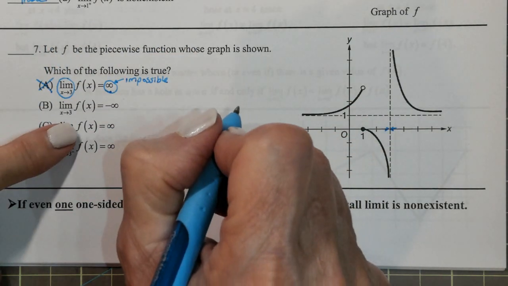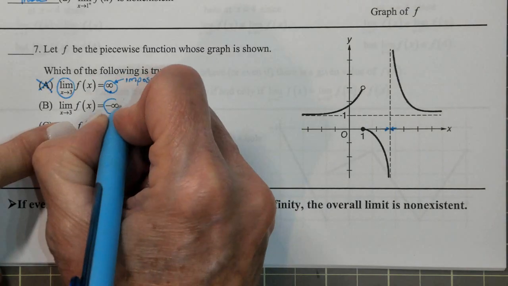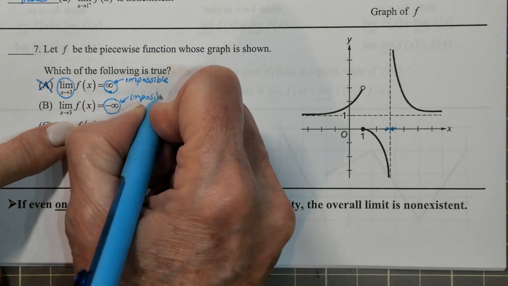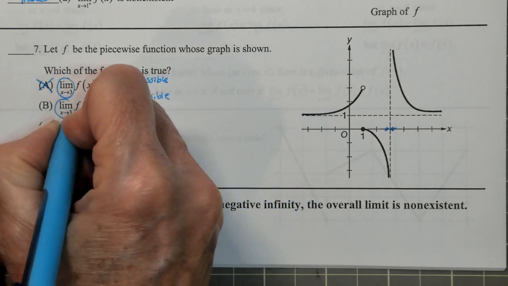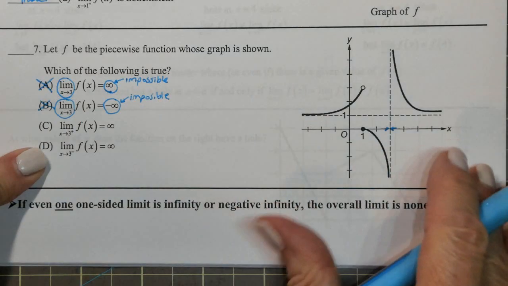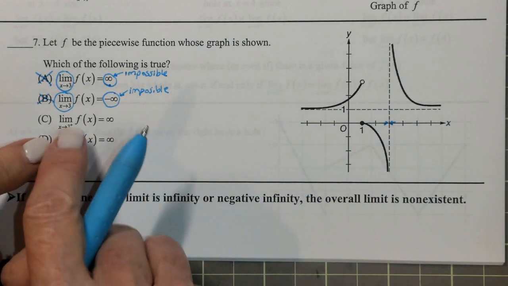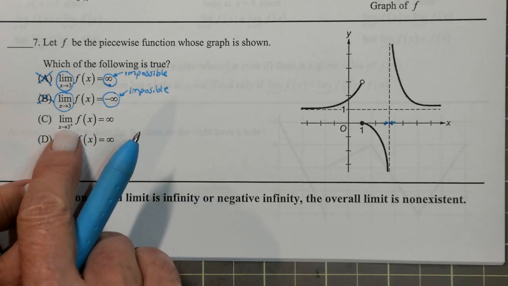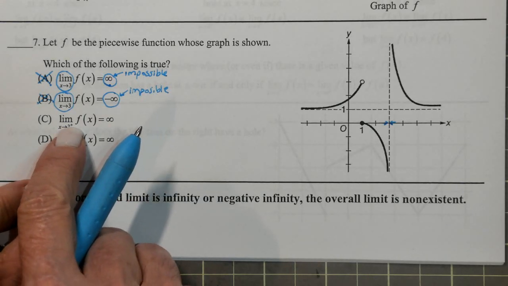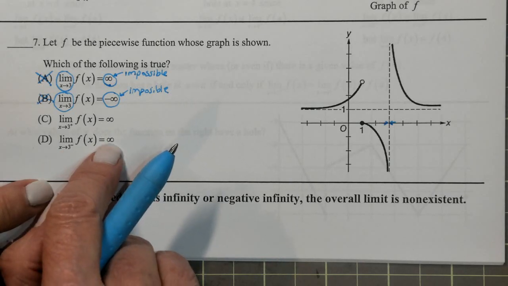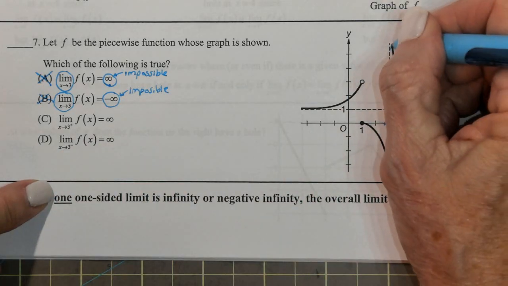Okay? It also cannot be negative infinity. An overall limit cannot be positive or negative infinity. A one-sided limit can, though. So 3 from the left is positive infinity, or 3 from the right? Which one is the positive infinity?